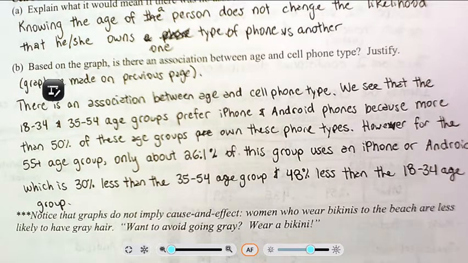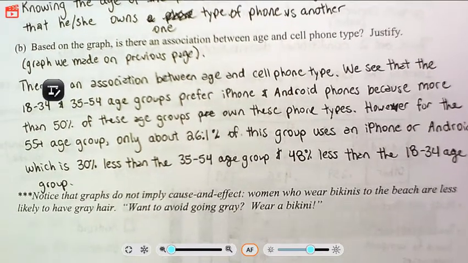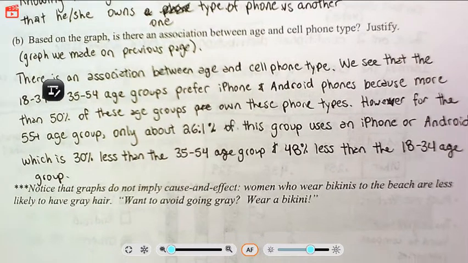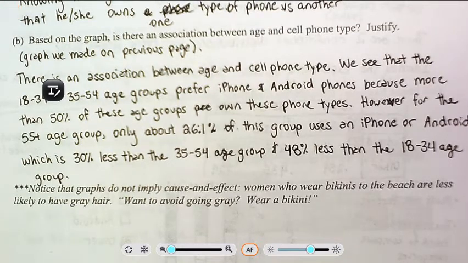Notice that the graphs do not imply cause and effect. However, women who wear bikinis to the beach are less likely to have gray hair. Want to avoid getting gray? Wear a bikini. So this is kind of just a fun little pun. The graph itself describes an association, but it doesn't describe cause or effect. People aren't getting older because of the cell phone that they choose.